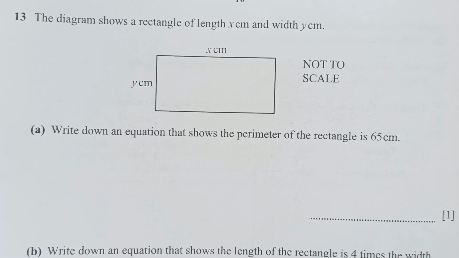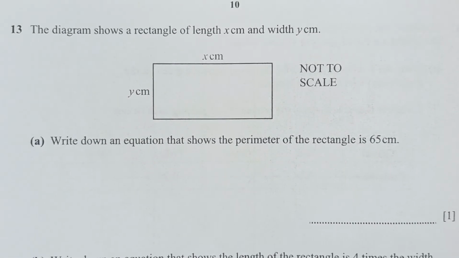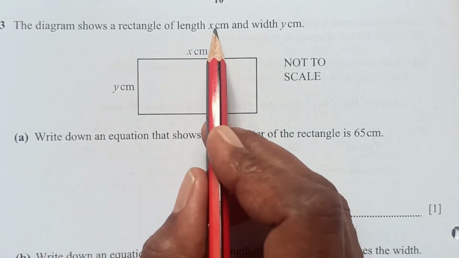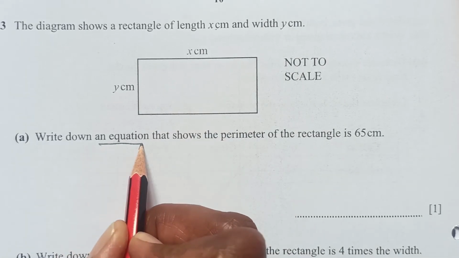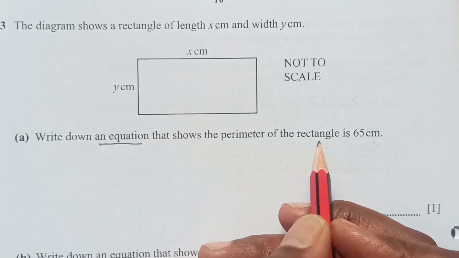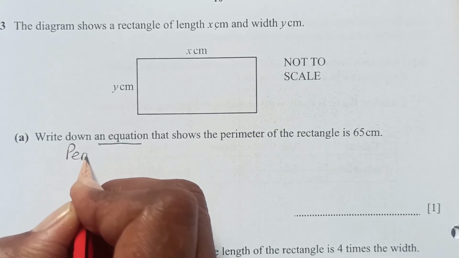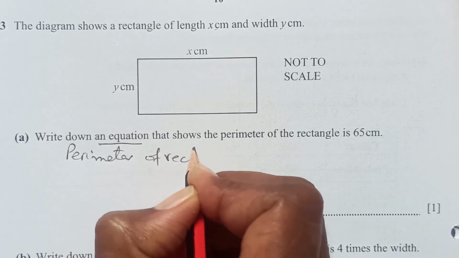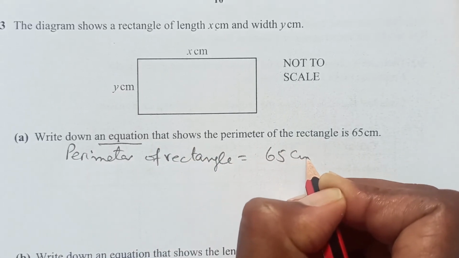Okay, we have this question that involves algebra and geometry both. So you should have knowledge of both. The diagram shows a rectangle of length x centimeters and width y. Write down an equation that shows the perimeter of the rectangle is 65. So we are given that the perimeter of the rectangle is 65 centimeters, right?